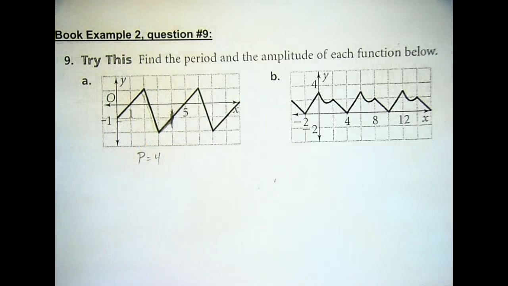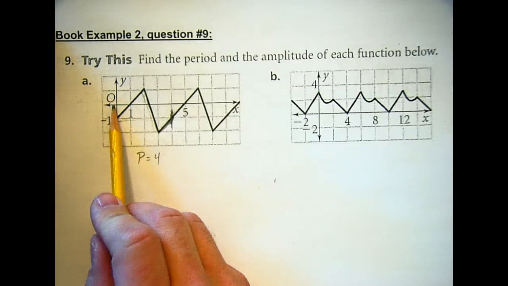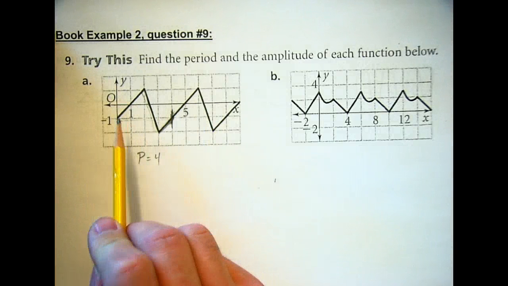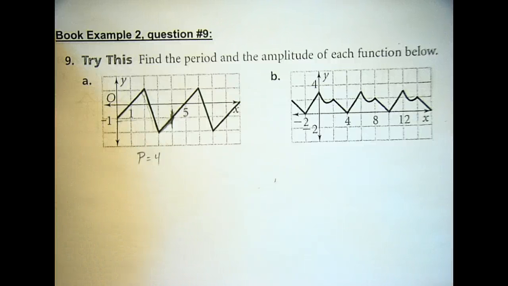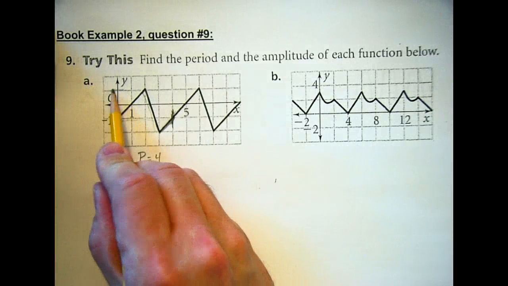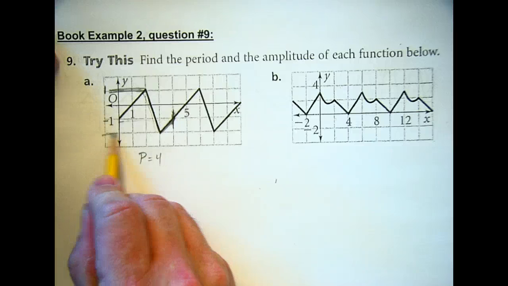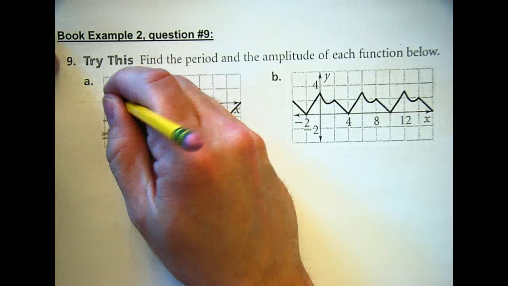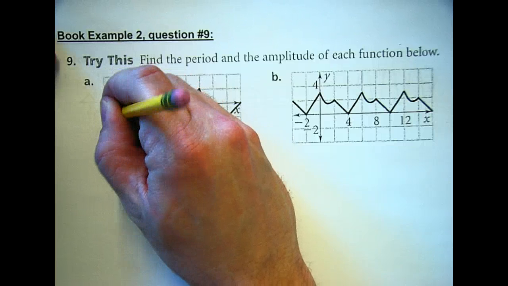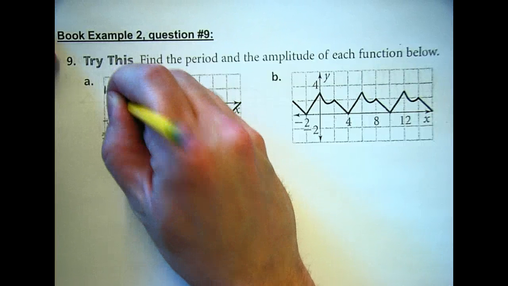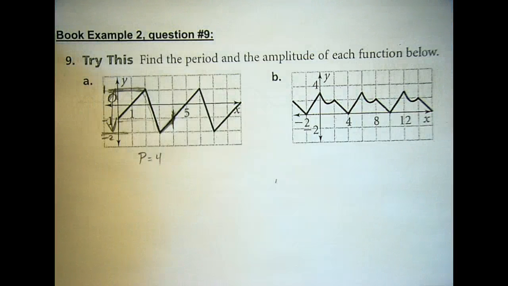What is our amplitude? Someone that hasn't participated yet today. Yeah? 0? No. Amplitude's the height, so when you're saying 0, you're thinking maybe it cuts it in half. Never mind. 1.5? Okay, our maximum is at 1 and our minimum is at negative 2. So the length is 3.